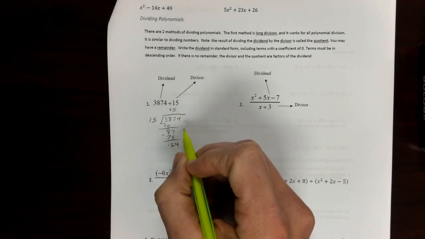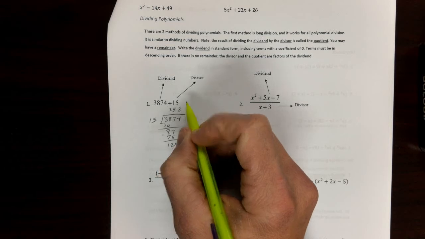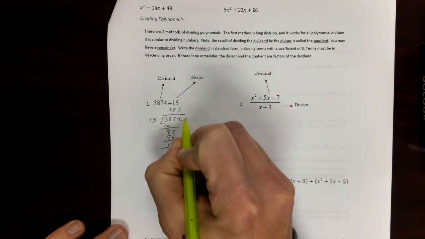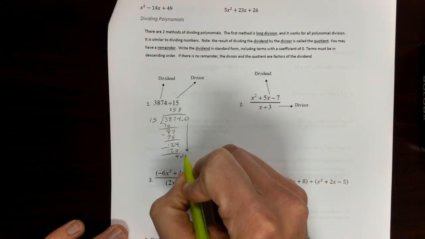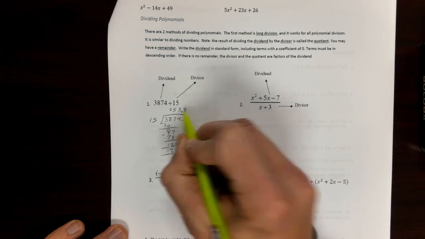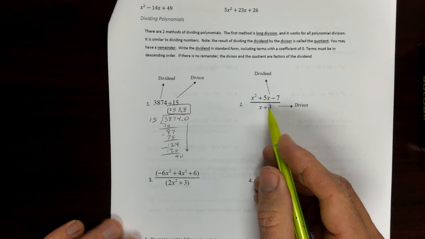We're left with 12. So how many times does 15 go into 124? That would be 8. And that's 120. And we're left with 4. Bring down a 0. And we would have this. Alright, now what does that look like in polynomial terms?